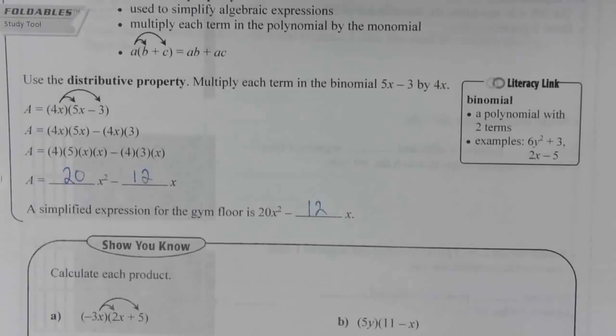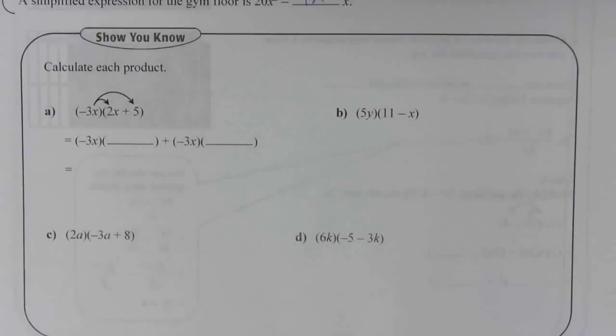So next up is a Show What You Know. Please go ahead and practice your distributive property.